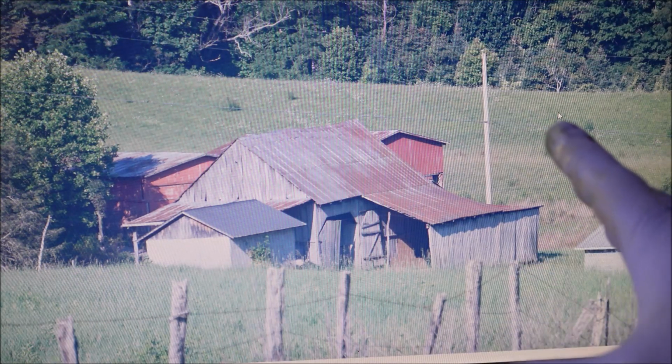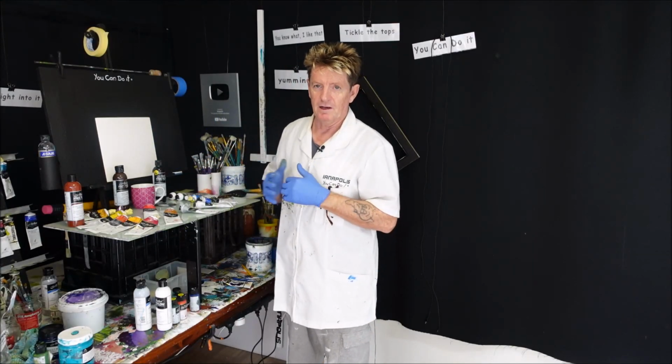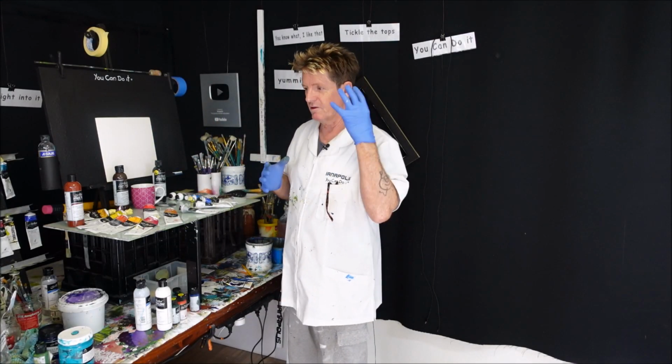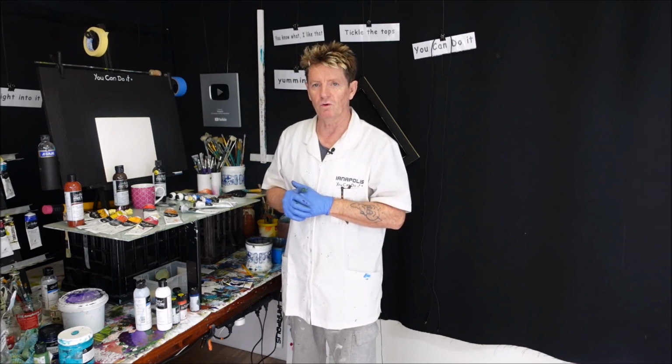Now, all these paintings and more that you might look at have several different colors going on with them, and you're probably scratching your head going, well, I want to paint that. But when you paint it, it looks totally different.